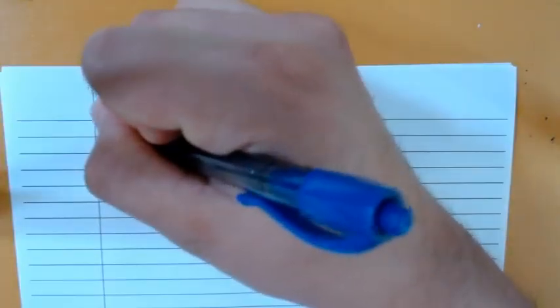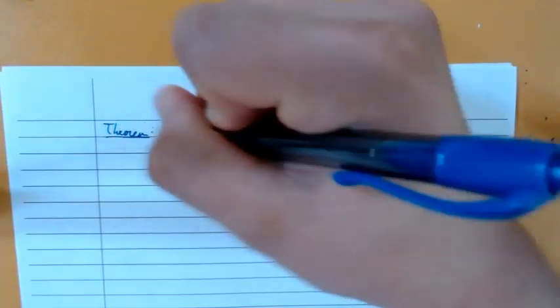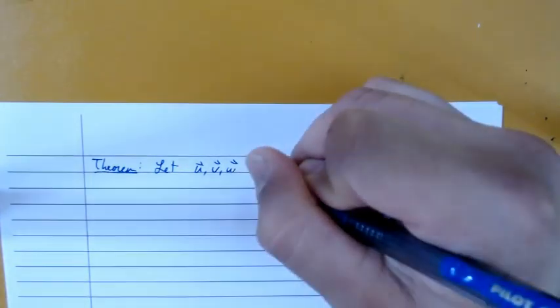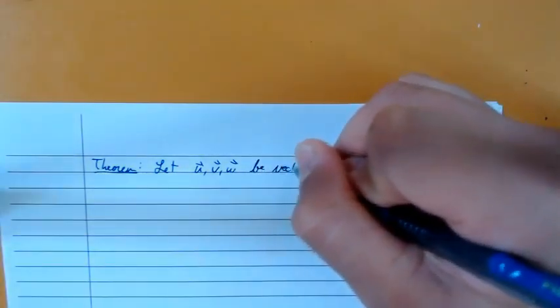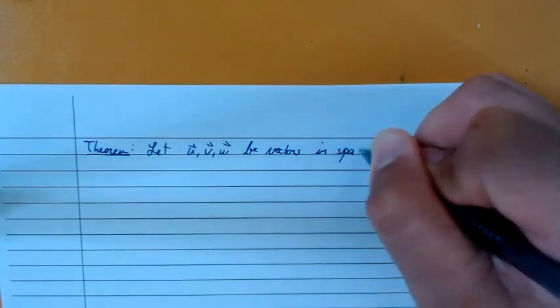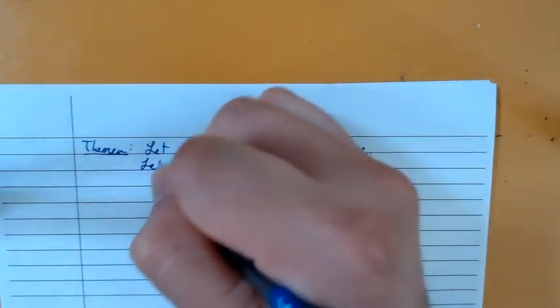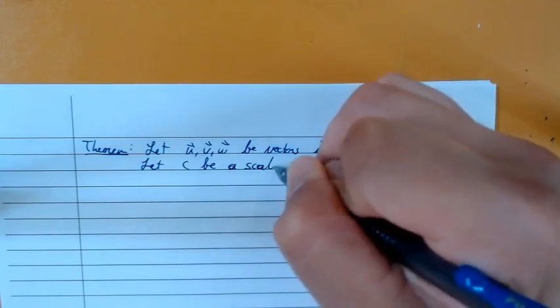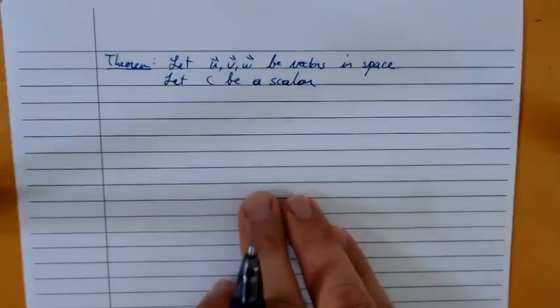Theorem. Let's go ahead and have a few vectors. Let's say the typical u, v, and w. Let u, v, w be vectors in space. Again, the cross product will not be defined in the plane. And let C be a scalar. Just a regular number. All right. Then the following things are true.